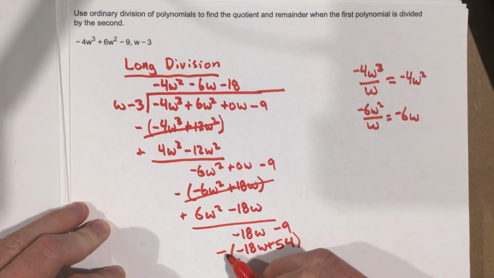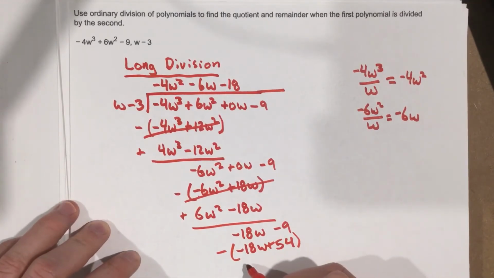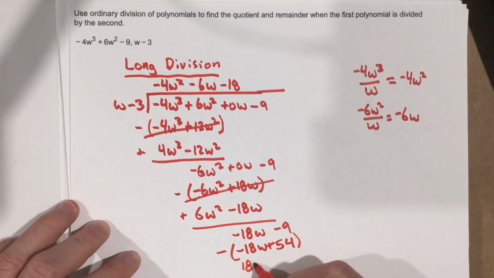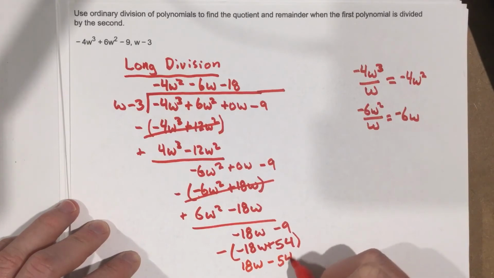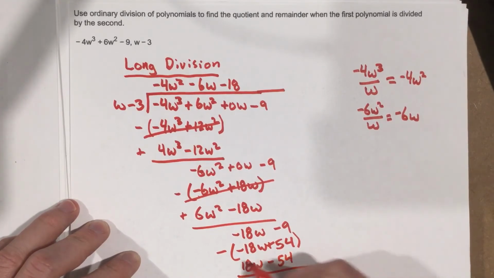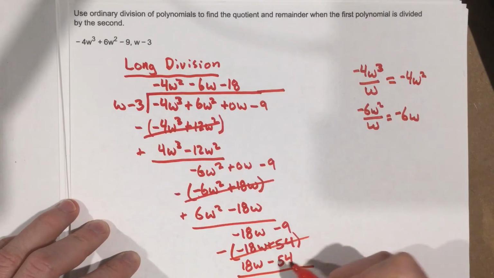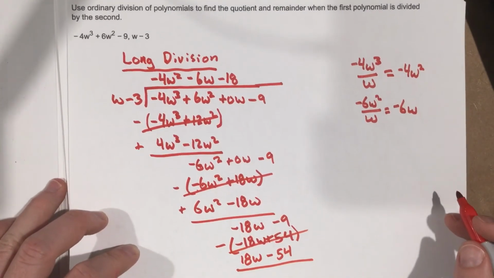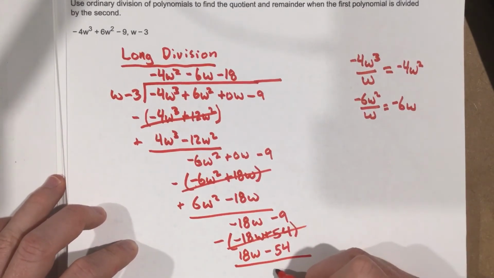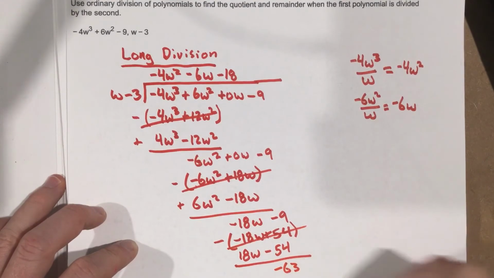And when we subtract, we distribute that negative. So it's going to be 18w minus 54. These cancel, leaving you with negative, slide up just a hair. This will be negative 63 for the remainder.